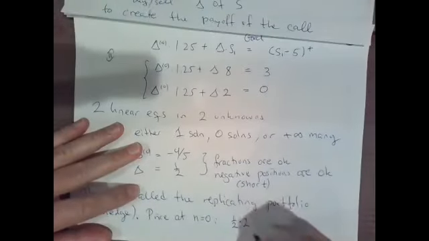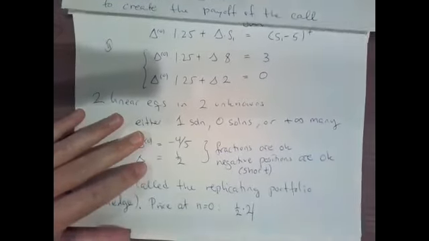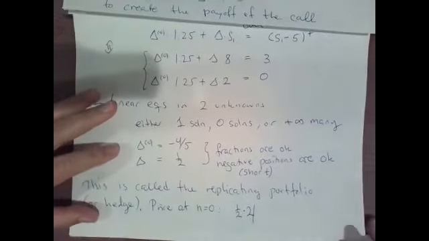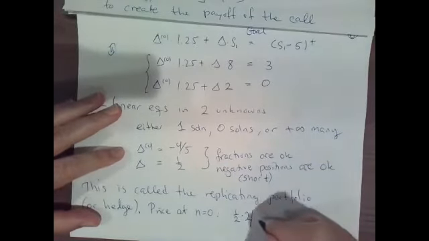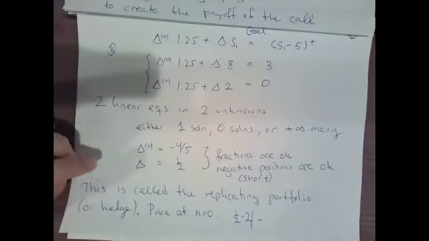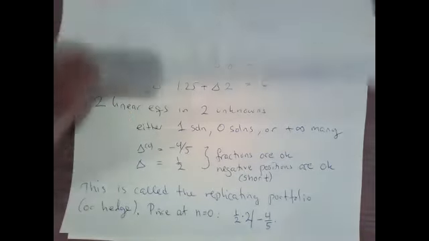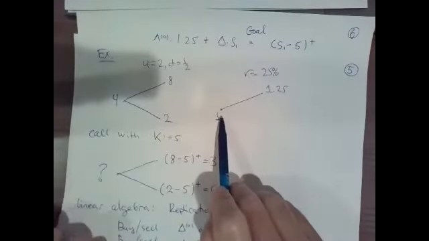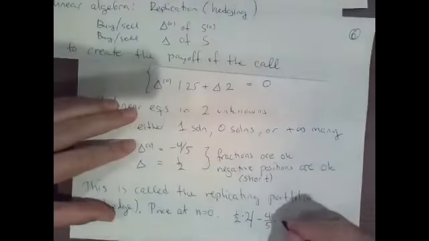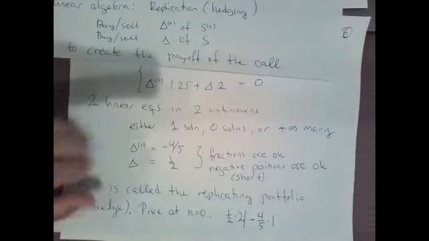So if I want to buy half a stock, I need to come up with $2. And then in the bank, I'm doing the opposite. It's 4 over 5 with a negative sign times the value of the bank account, that's $1. So that's my number.